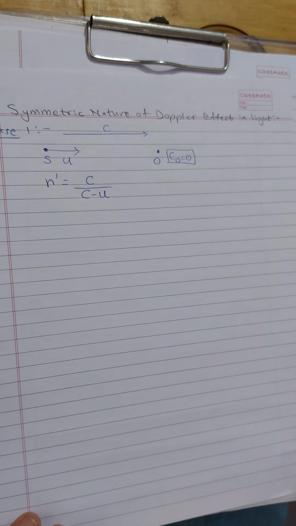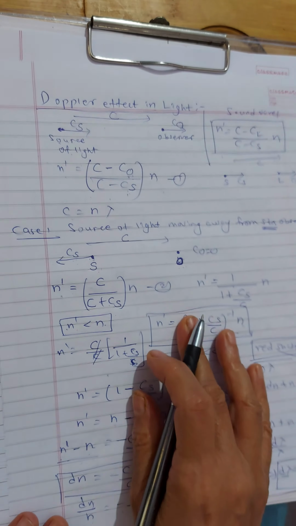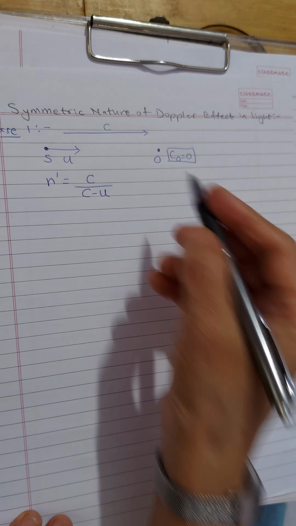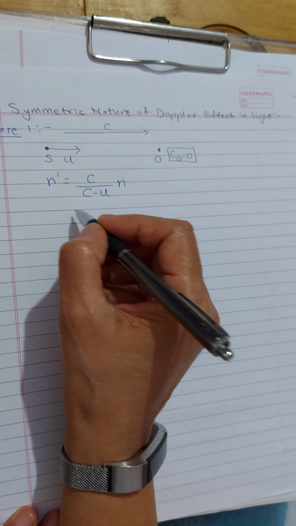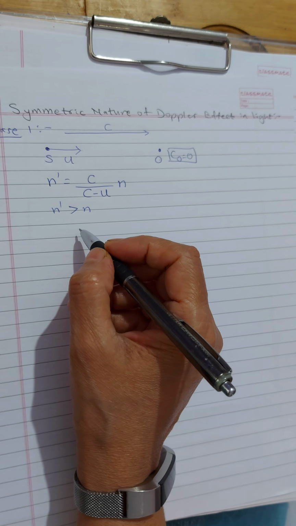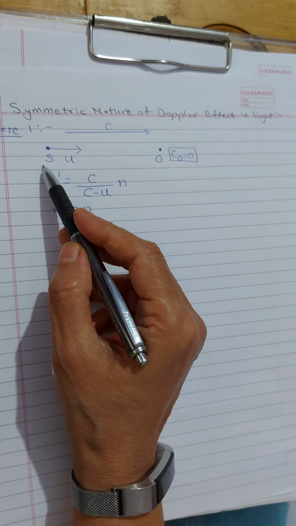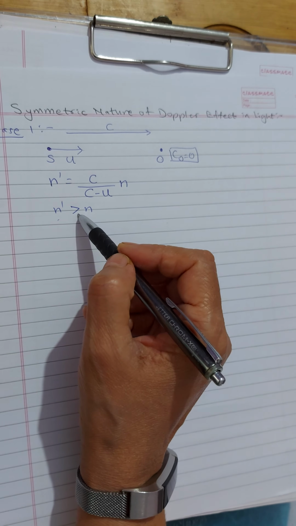Because CS is equal to u. Now this formula means we get N dash greater than N, which means that when the source is moving towards the stationary observer, there is an increase in the apparent frequency.